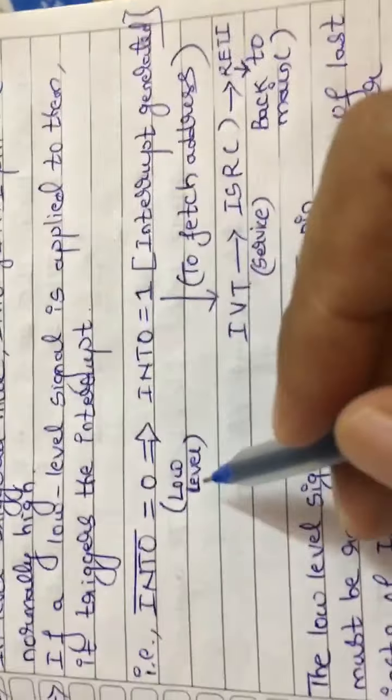So this low level has to be given to INT0 bar. So how much time is to be given? 4 into 1.085 microseconds. It will take this much amount of time to go into the level triggered interrupt.